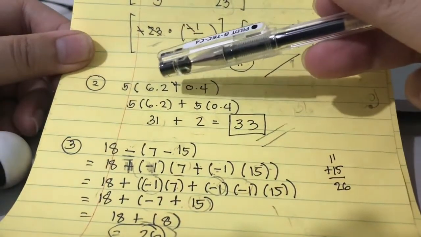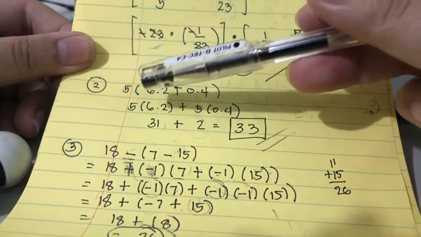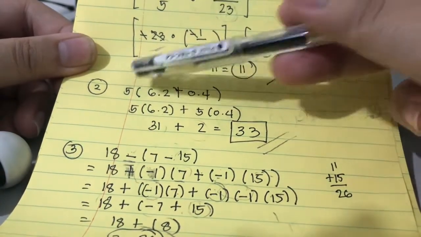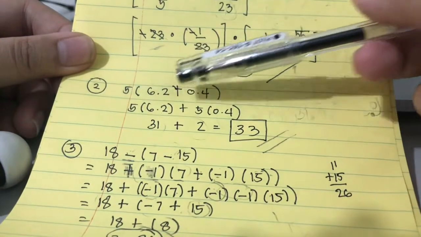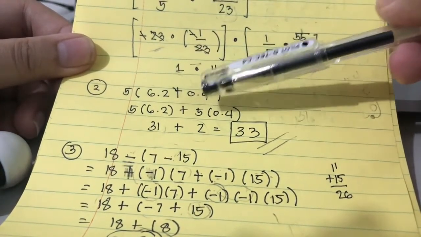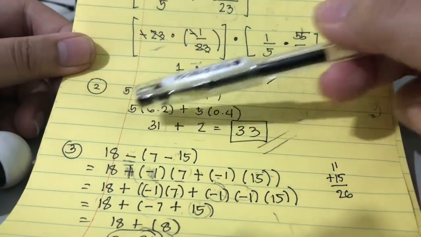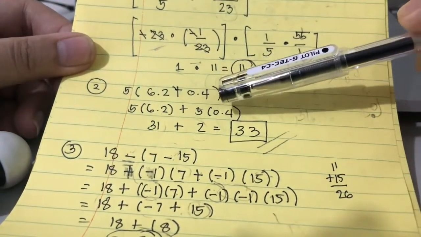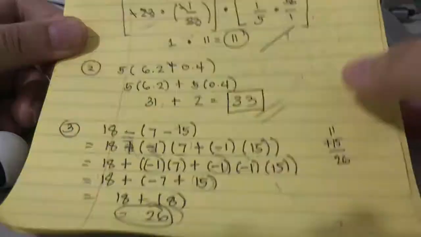5 times 6.2 plus 0.4. Distribute the 5. So that would give you 5 times 6.2 plus 5 times 0.4. 5 times 6.2 is just 31. 5 times 0.4 is just 2. 31 plus 2 is 33.